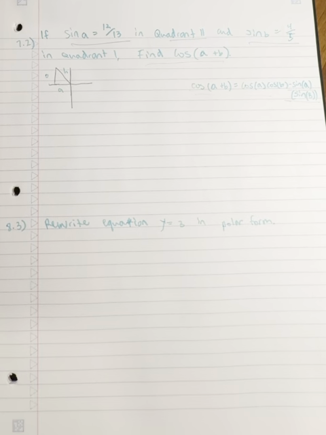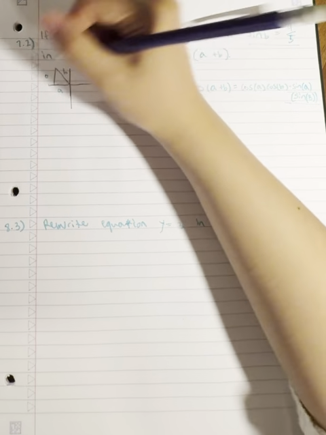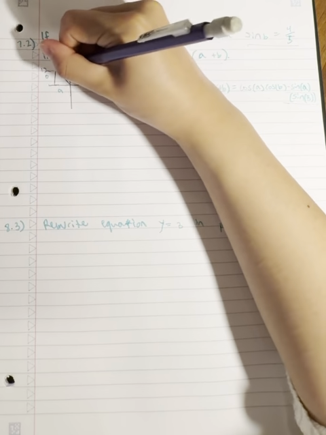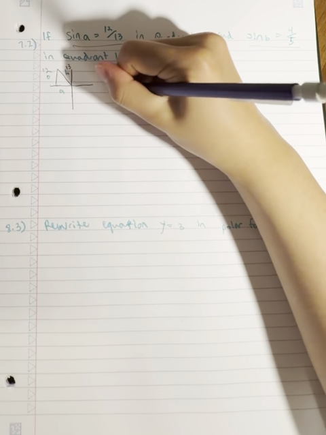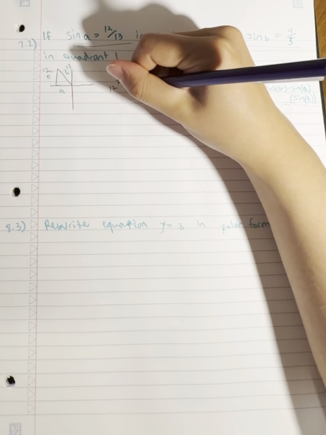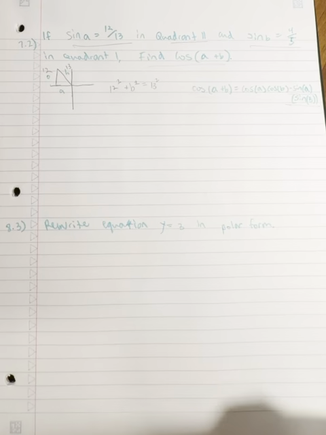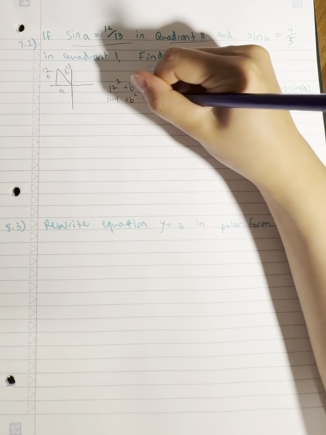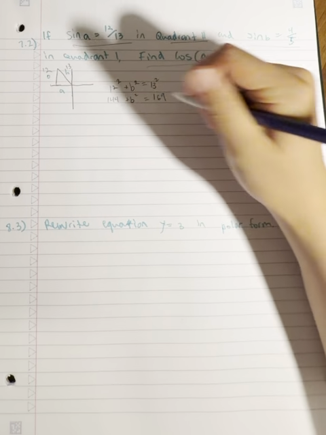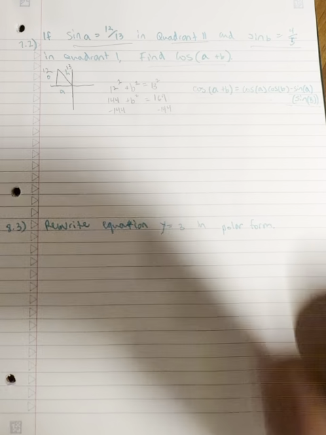Sine is opposite over hypotenuse, so 12 and 13, and we don't know what the adjacent side is, so we're going to use the Pythagorean theorem to find that. 12 squared plus B squared is equal to 13 squared. 12 squared is 144 plus B squared equals 169. Subtract 144 on both sides.